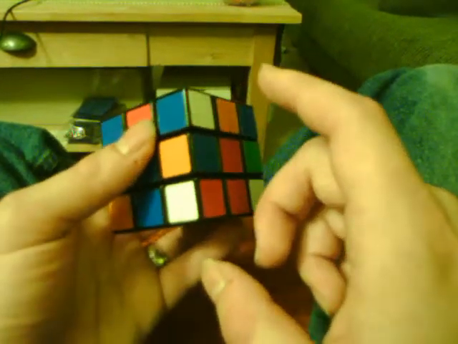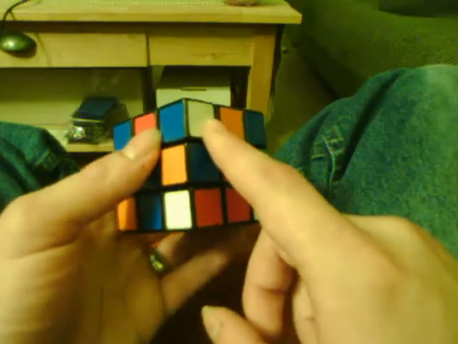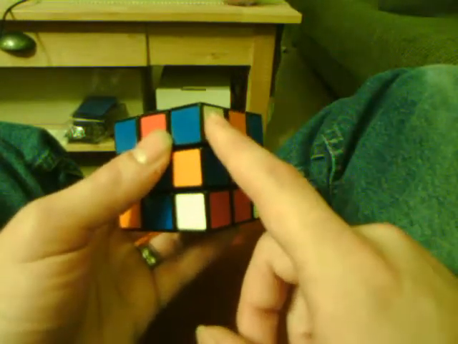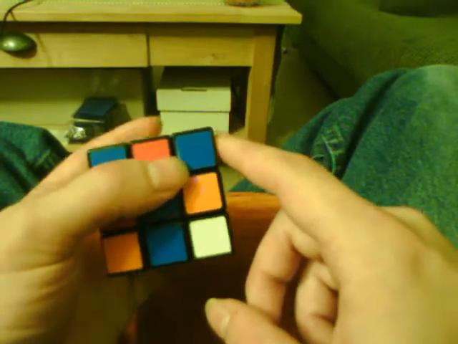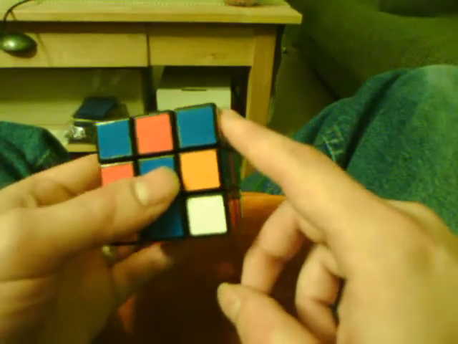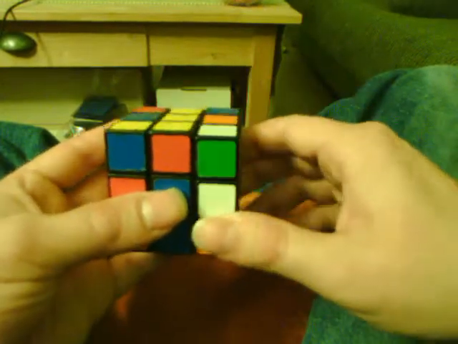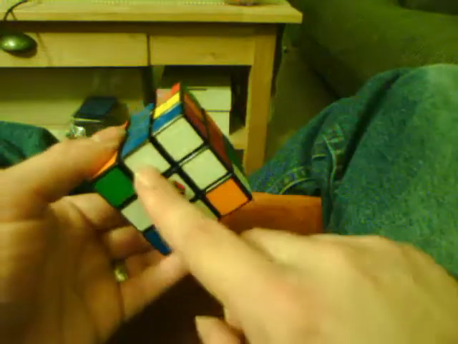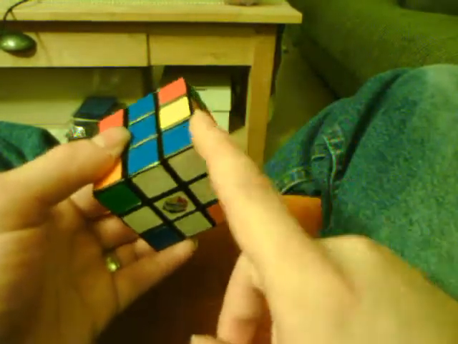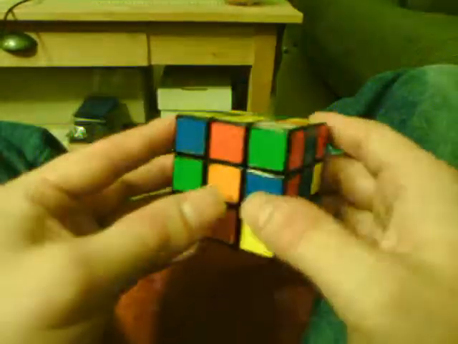Which algorithm depends on the way the white side is facing. In this case, the white side is facing the right side. And in that case, we execute the algorithm R, U, R prime. So to get it down there, we go R, U, R prime. Simple as that. And then we have it down here and facing the right way.